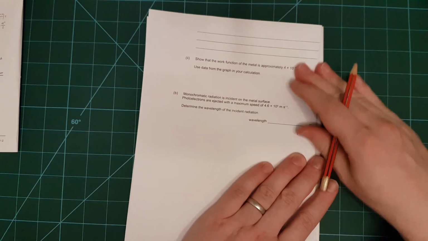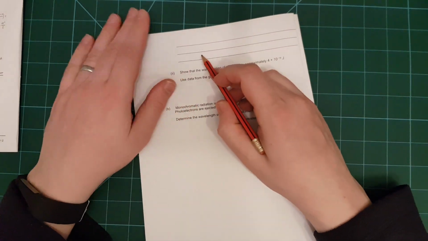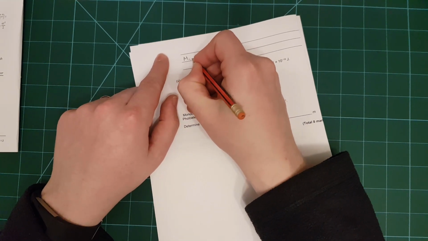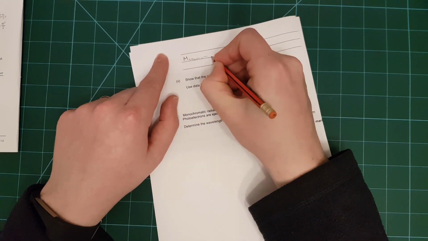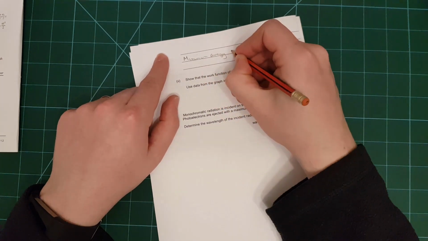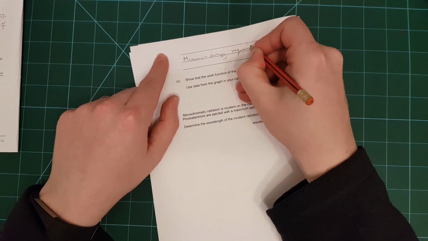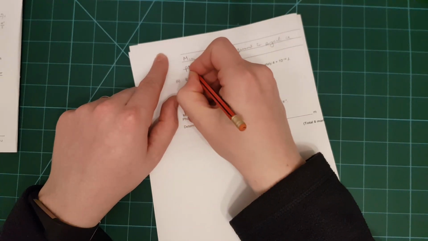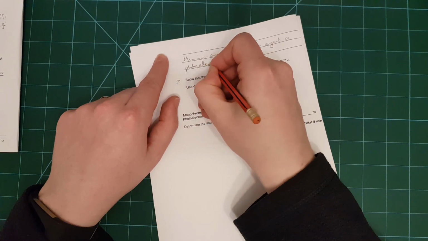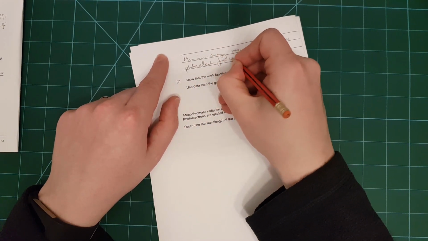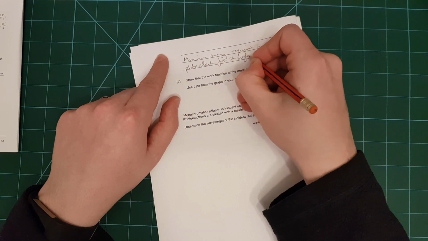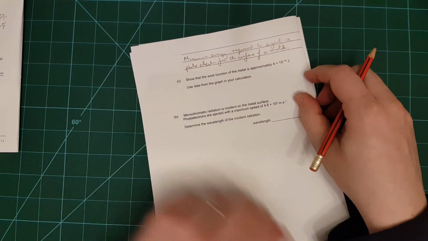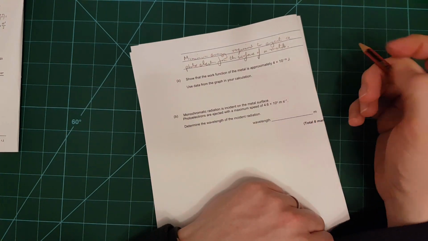Define the term work function. Well, to define the term work function, it's just a book learning thing. It is the minimum energy required to eject a photoelectron from the surface of a metal. That's what work function is.